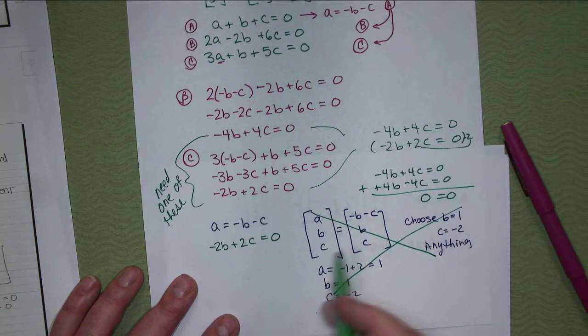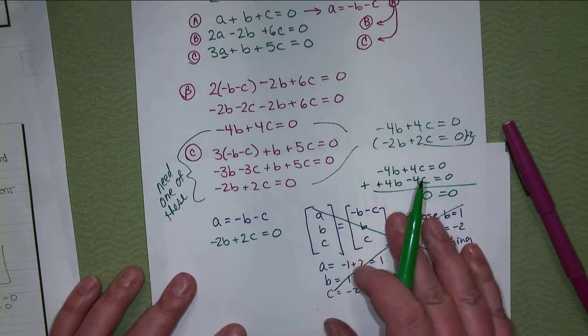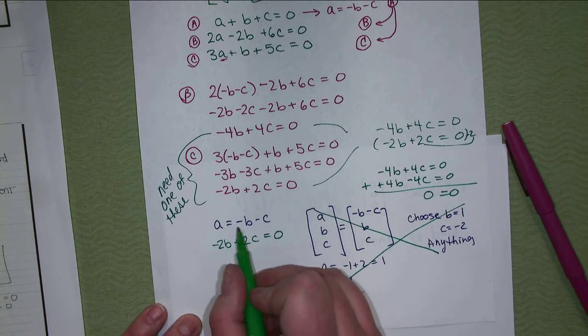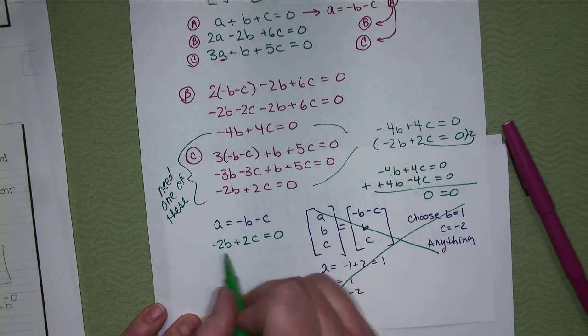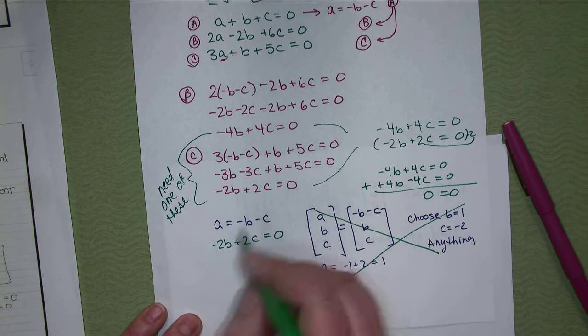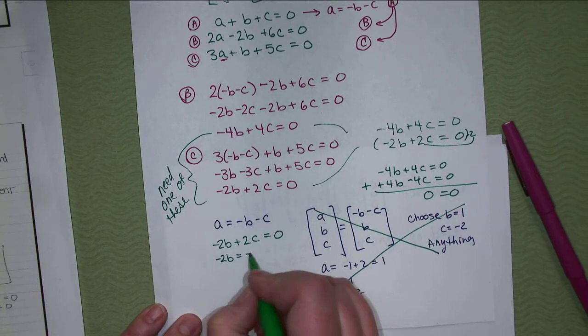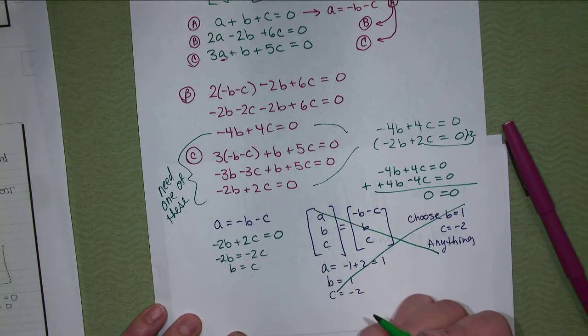All right, so if we were to solve these now, these two equations, we've got a is minus b minus c. And what do we get from this one if we solve for either b or c? Choose the equal to b equals c. Okay.